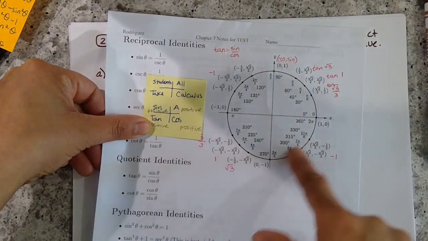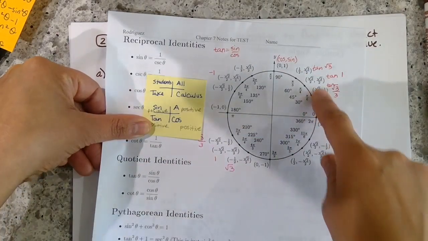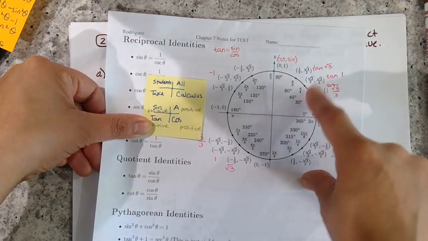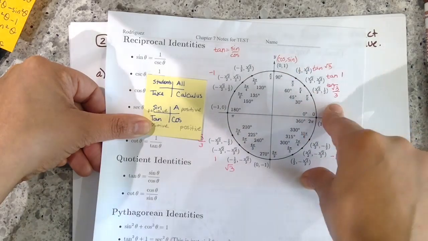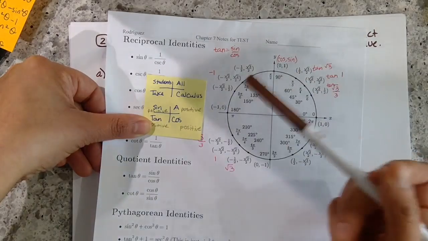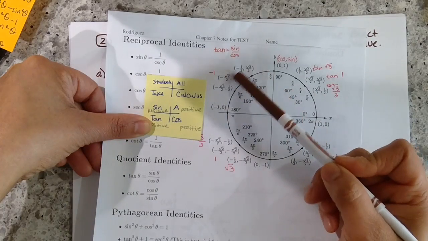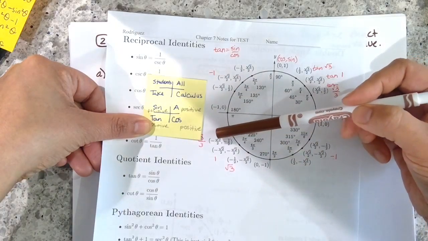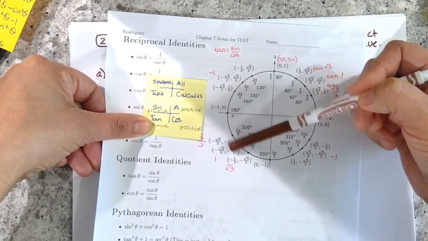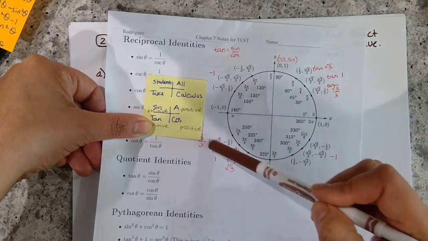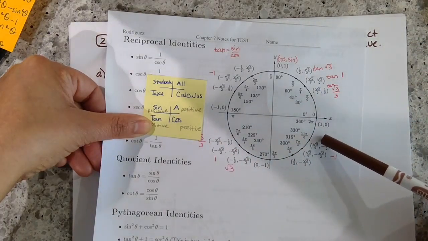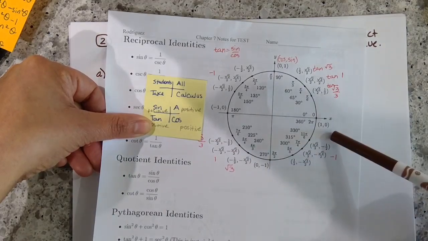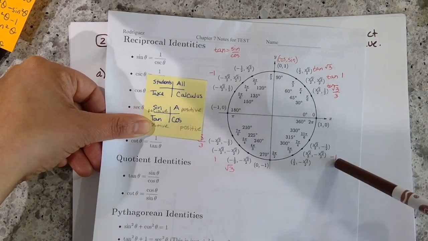So for example, here, if you guys look at your unit circle, you can see that all trigonometric functions are positive. So cosine, all positive. Sine is all positive. Tangent is positive. On this side, you could see that cosine is going to be negative and sine is positive, which would make tangent negative. Here you would see that both cosine and sine are both negative, which would make tangent positive. And here your cosine is positive, sine is negative, tangent would also be negative.